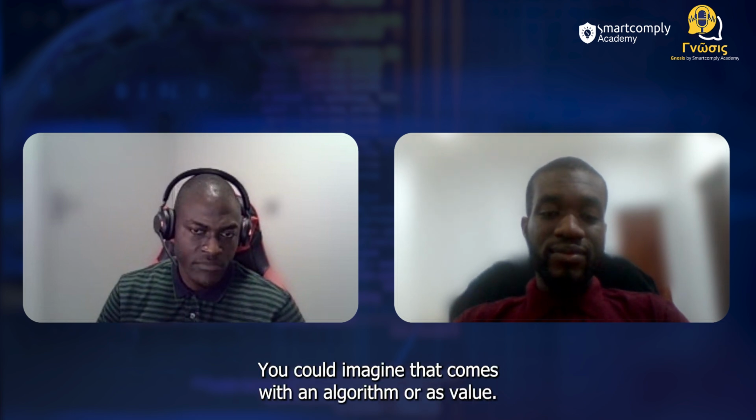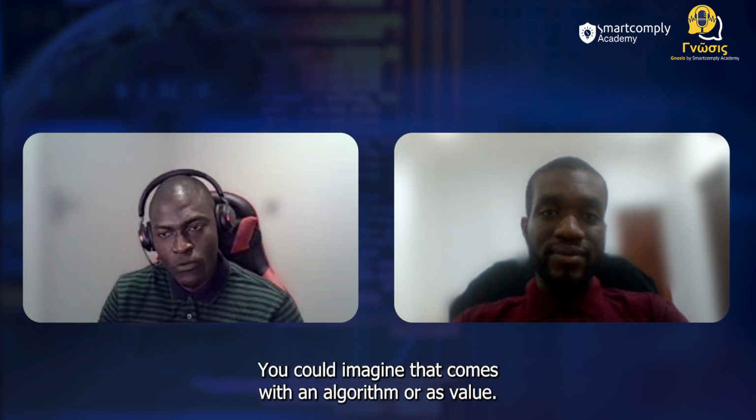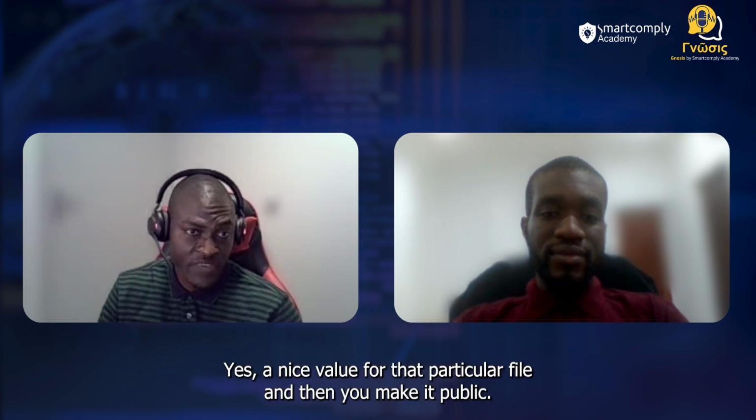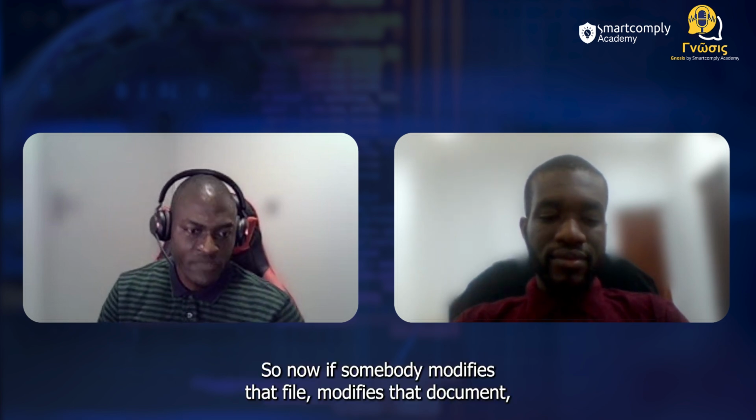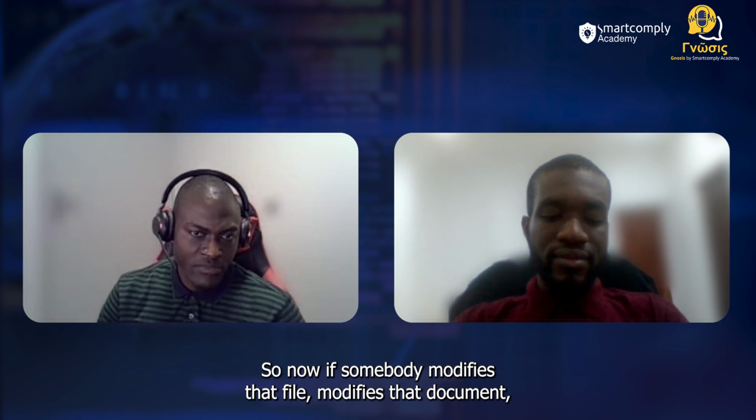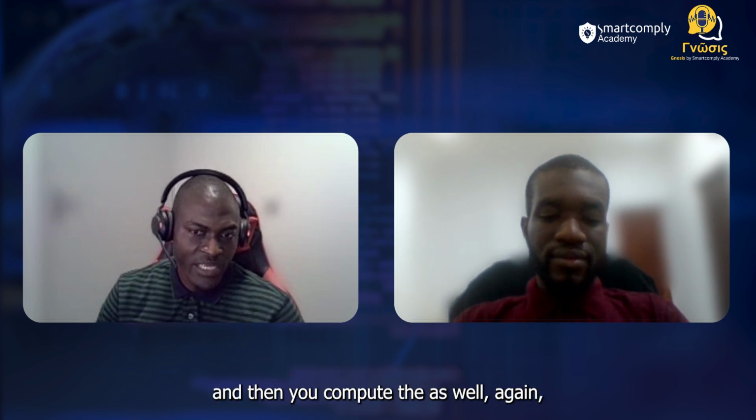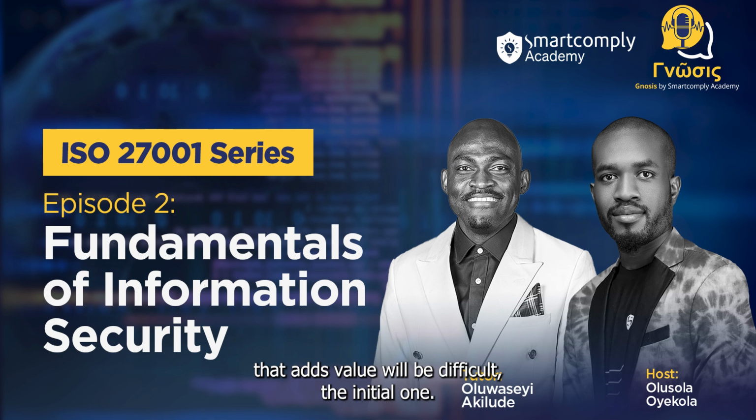You create a hashing file that comes with an algorithm or a hash value. Yes, a hash value for that particular file, and then you make it public. So now, if somebody modifies that file or that document, and then you compute the hash value again, that hash value will be different from the initial one.